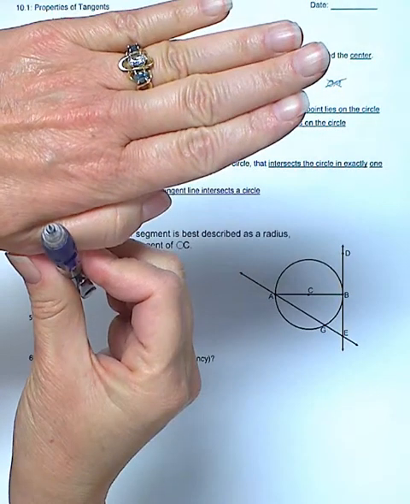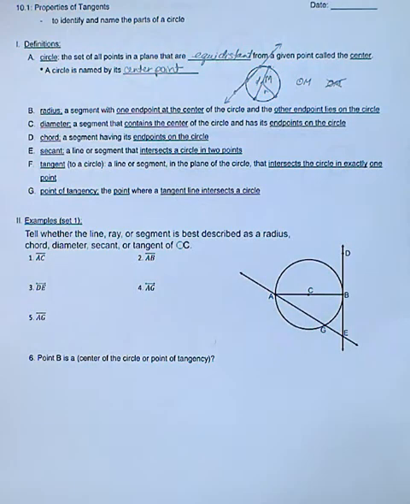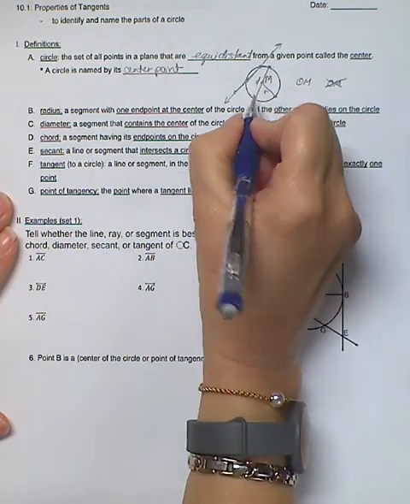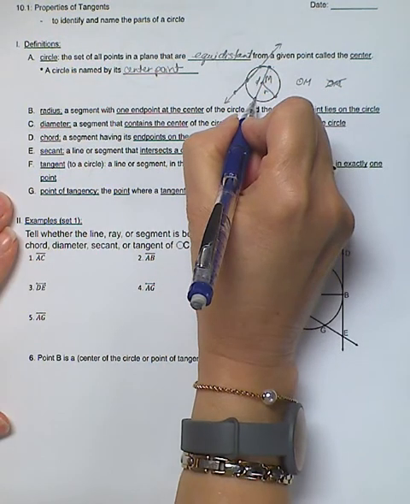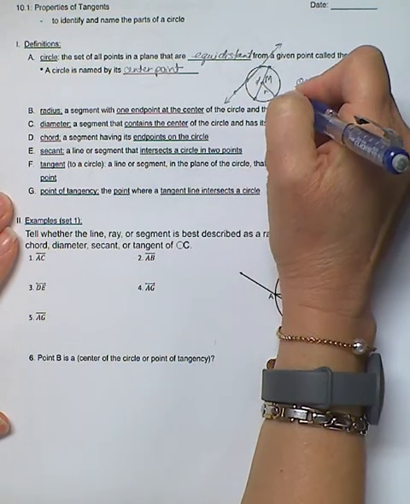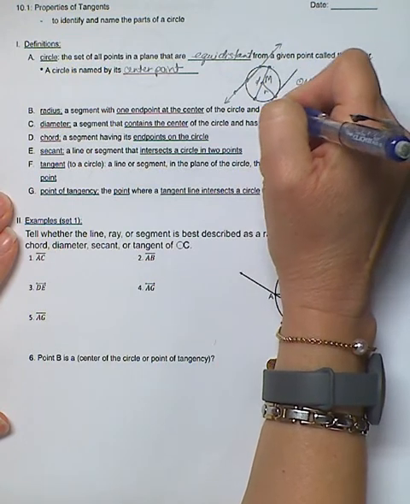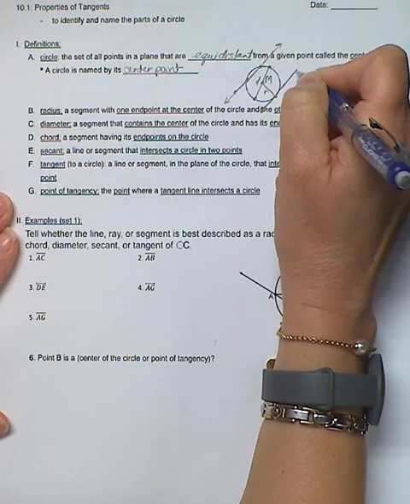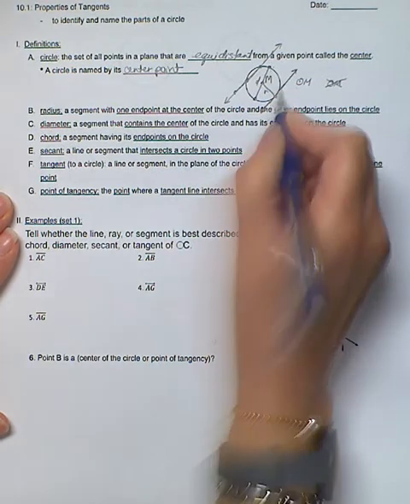That intersects the circle in exactly 1 point. So it could be a point that's already there, or it could be a point that's added, but it's a line that touches the circle just once.